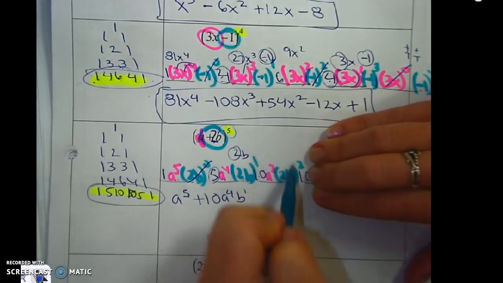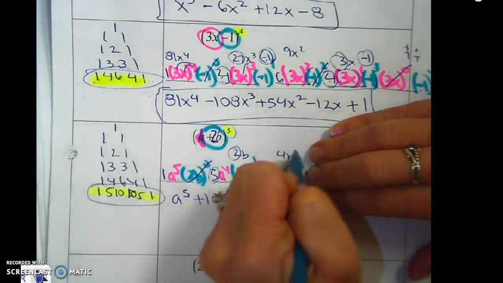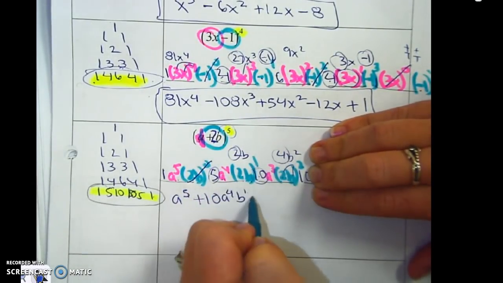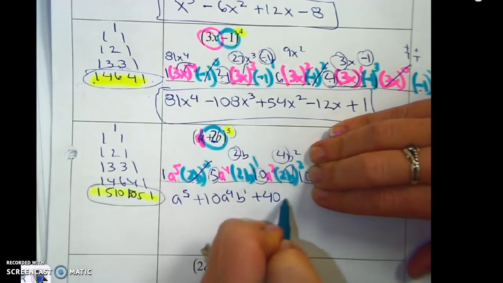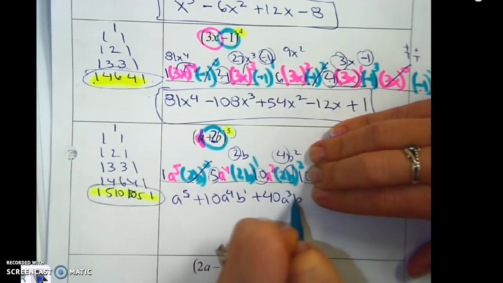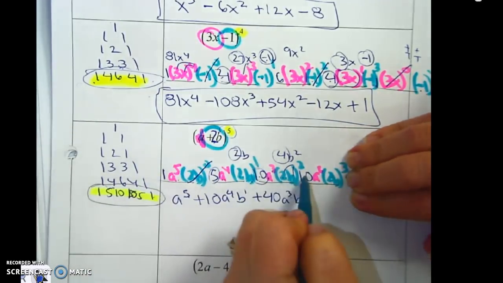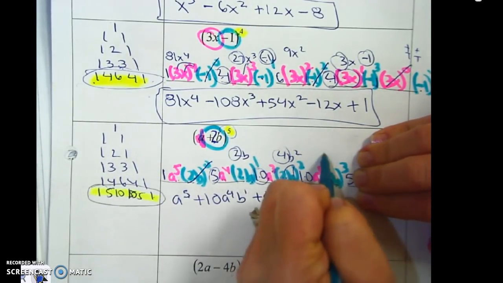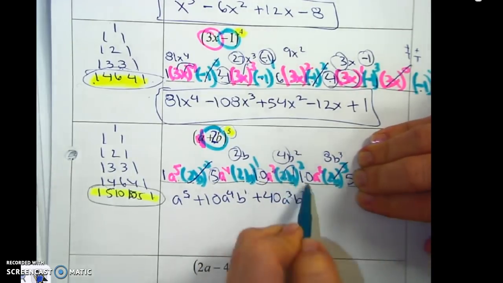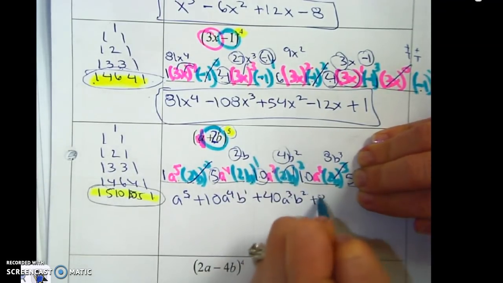Stays. 2b squared is really 4b squared. 10 times 4 is 40. a cubed, b squared. 3 plus 2 is 5. Stays. This means 2 times 2 times 2, which is 8b cubed. 10 times 8 is 80.